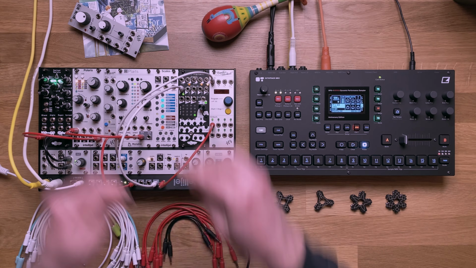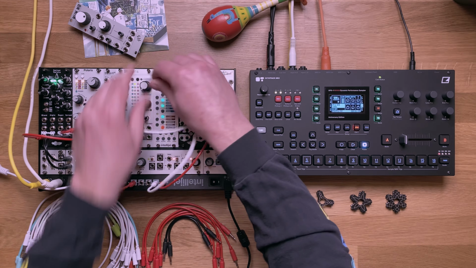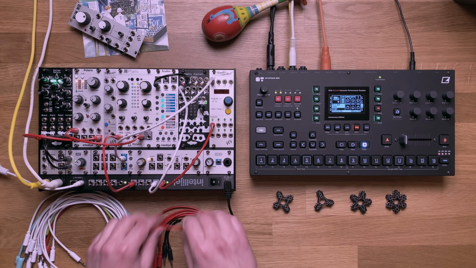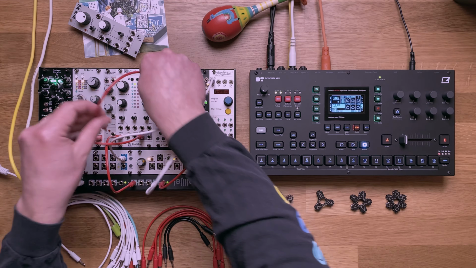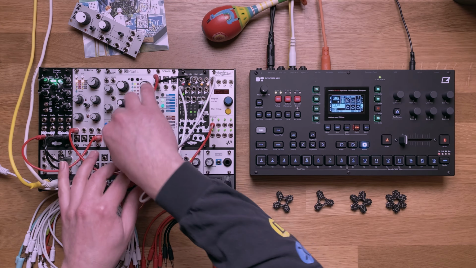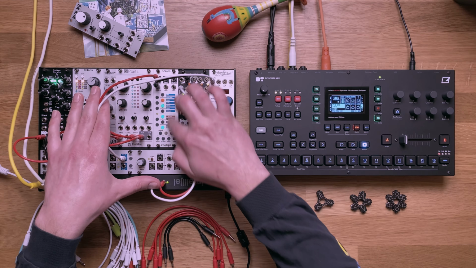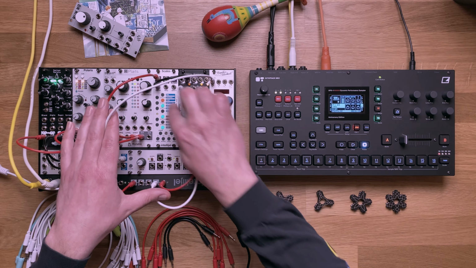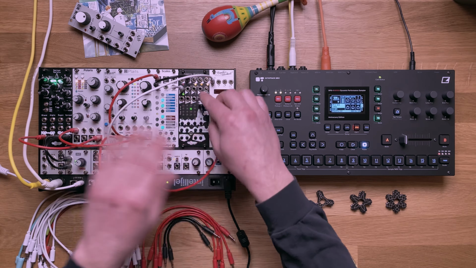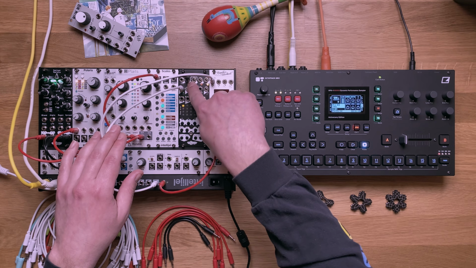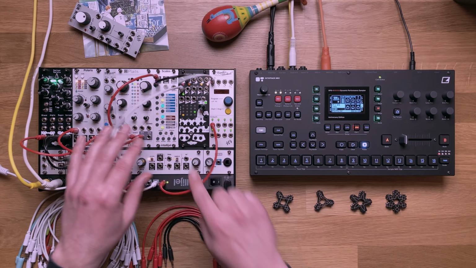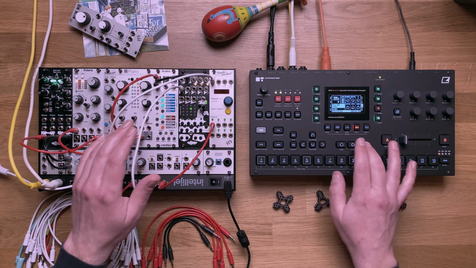And then from Mimetic output 1, I'm gonna go into pitch of Scales, and from Scales I'm gonna go into volt per octave of Plights. And on Scales here I have a major chord set, and it's gonna quantize all the pitch coming from Mimetic Digitalis to this chord. And yeah, let's have a listen.